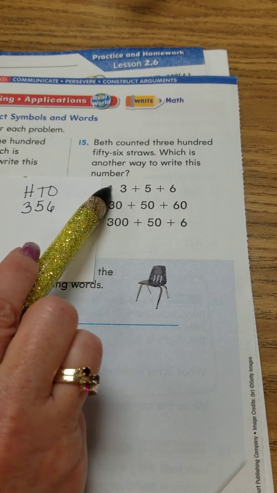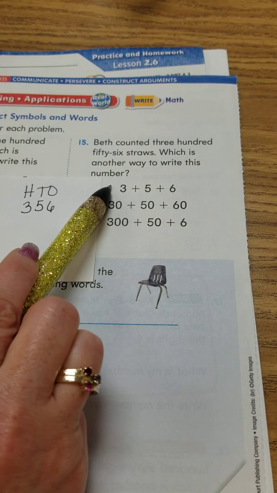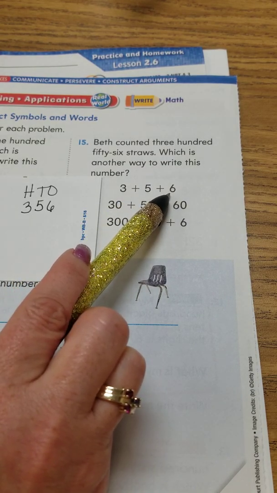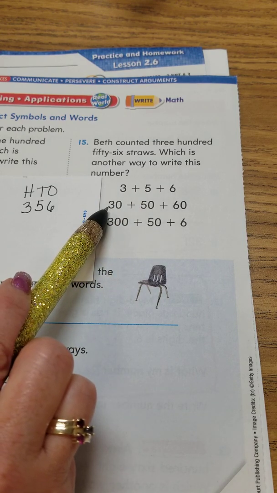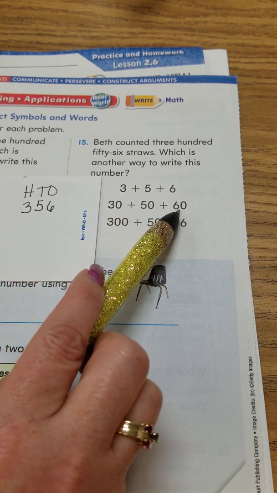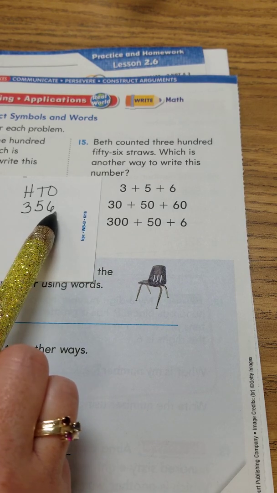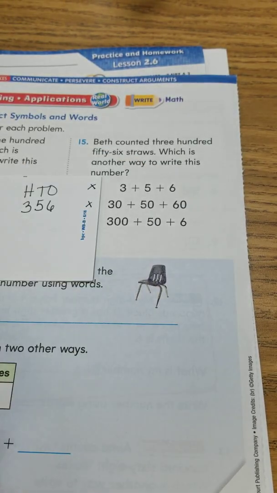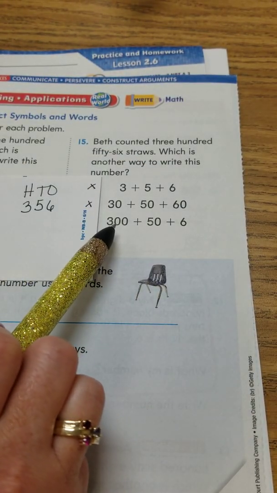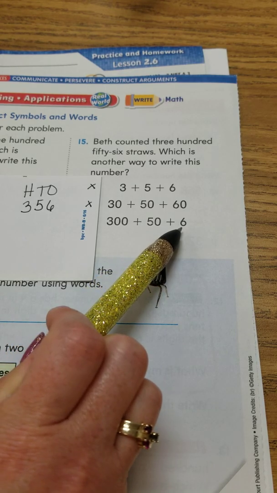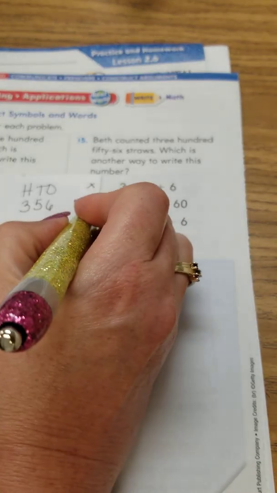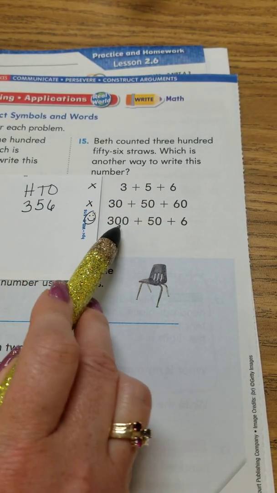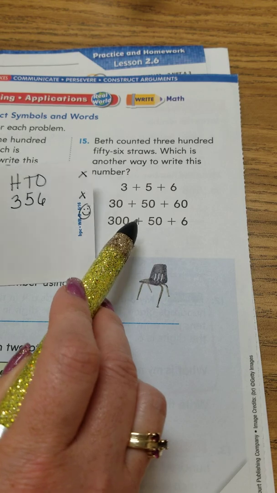Now I have to find which of these choices over here means 356. Is it this first one? I hope you're saying no, because that just means 3 plus 5 is 8, 8 plus 6 is 14. Is it this one, 300 plus 50 plus 60? Is that the expanded form? I hope you're saying no. So, by the way, mark those 2 out. Hopefully this is the expanded form. 300 plus 50 plus 6. Yes, that is the expanded form of 356. So I would circle that answer.